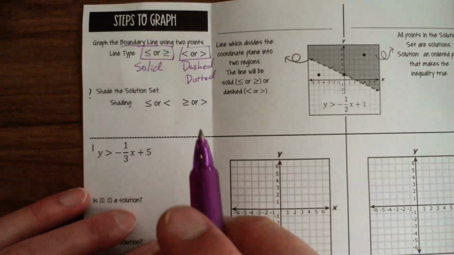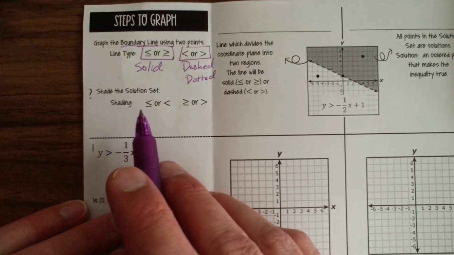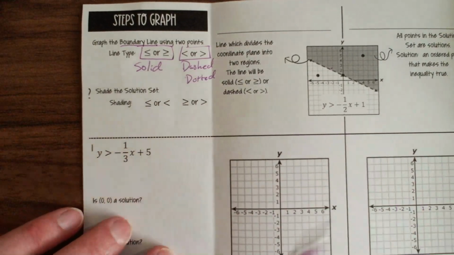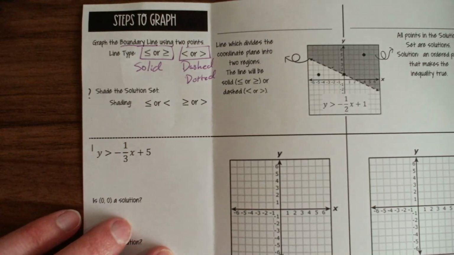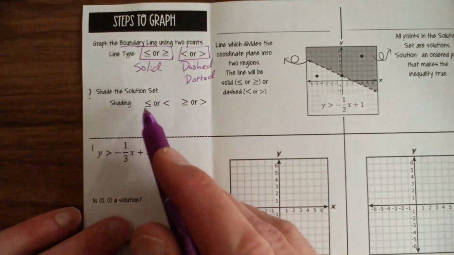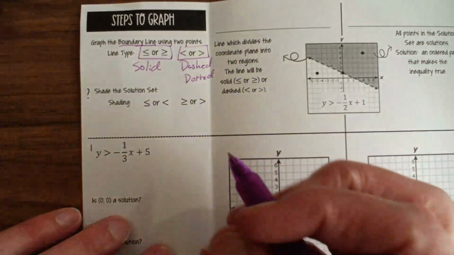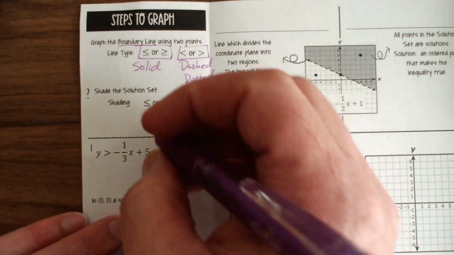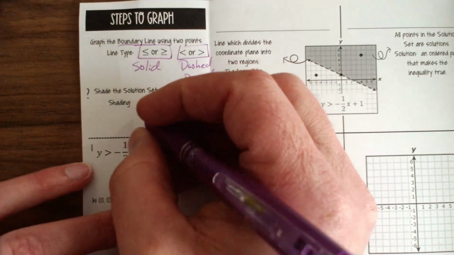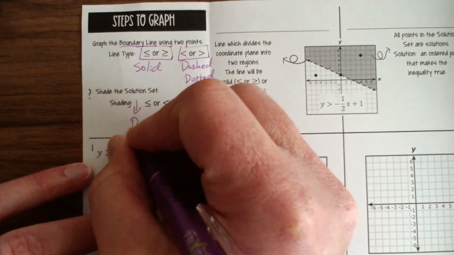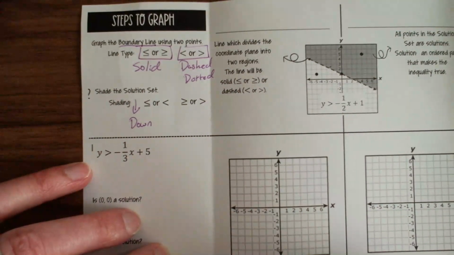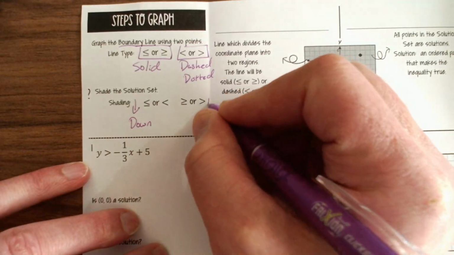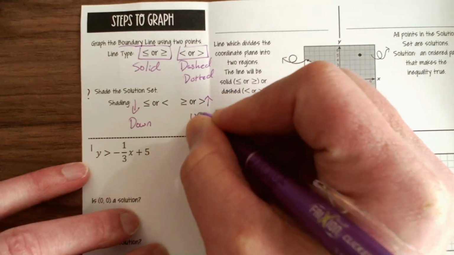This second part is we have to identify which way we shade. So as long as we have it set up as y and then the inequality, we're going to use this idea to decide which side we're going to shade. So when we're using the less than or equal to or just the less than symbol, we're going to shade down or below. And then when we have the greater than or equal to or greater than symbol, we're going to shade up or above.